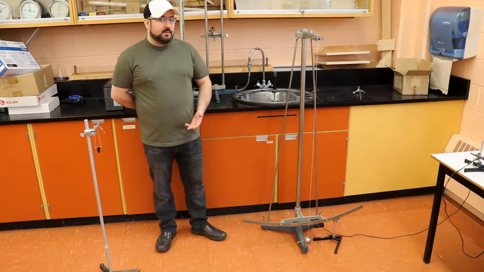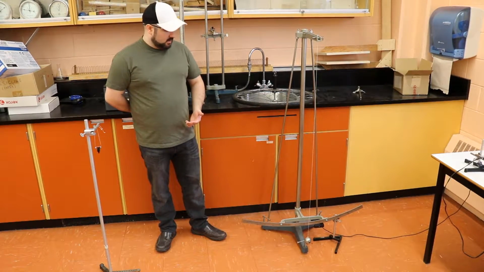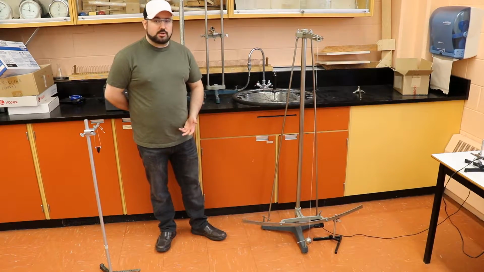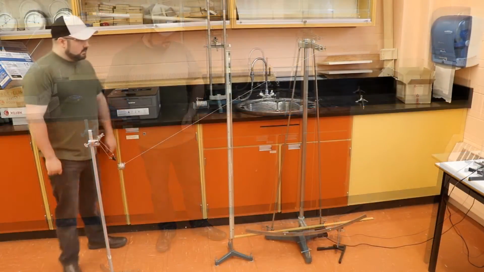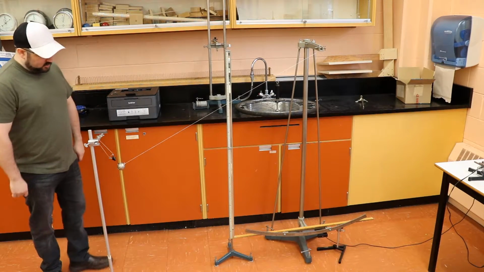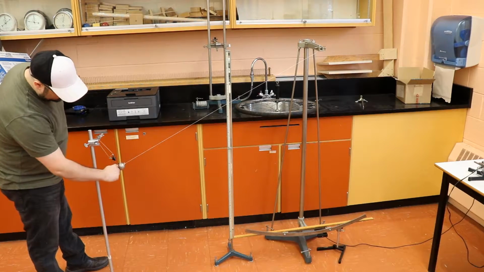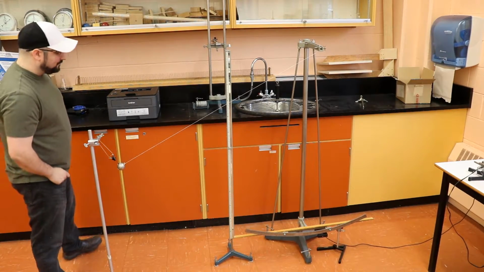In this part of the experiment, you will use the large angle pendulum apparatus, and you will use LoggerPro to record the actual period of the pendulum. Set up the apparatus like so, ensuring that there's a 90-degree angle between the string here and the string here as much as you can.